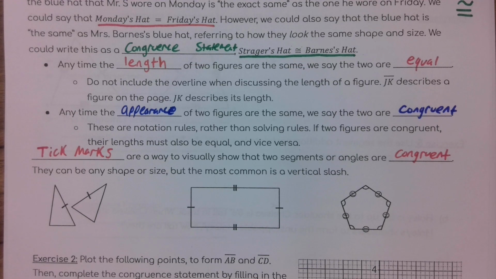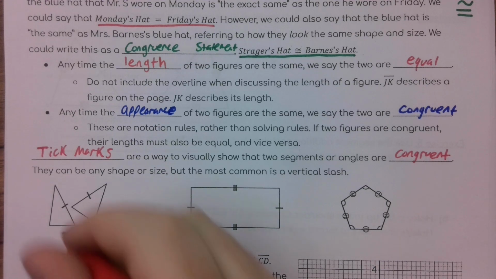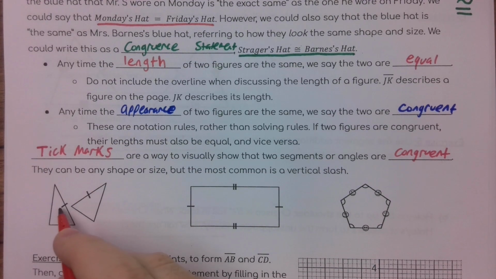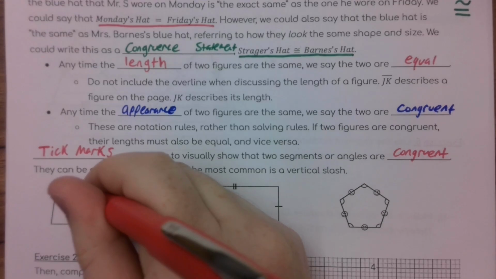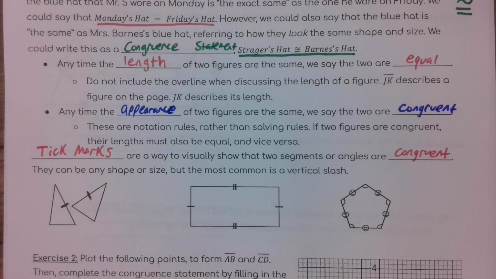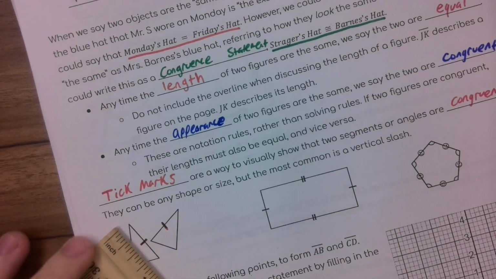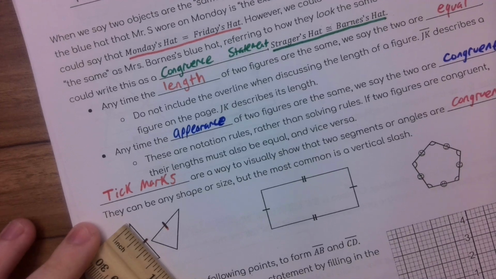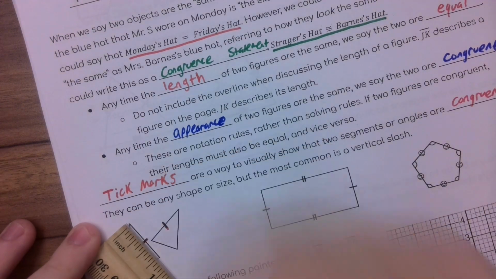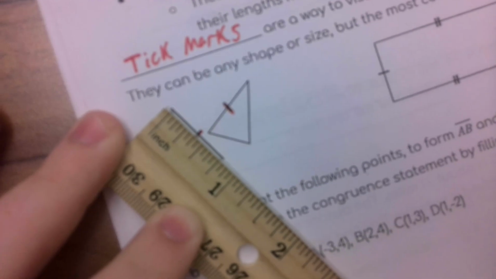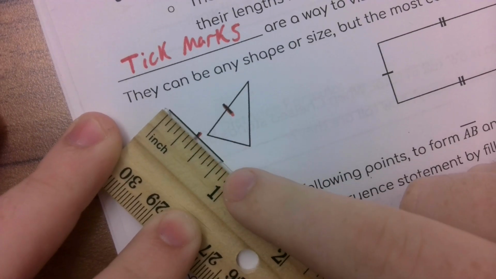You can use any mark of the same type on two figures, and it will show that those two things are congruent. For instance, if I wanted to show that this side of the triangle is the same as this side of the triangle, the most common is just to use a slash. Are these two the same? Well, yes. This one looks to be past the halfway point for inches, but it's on one of those 16th marks.